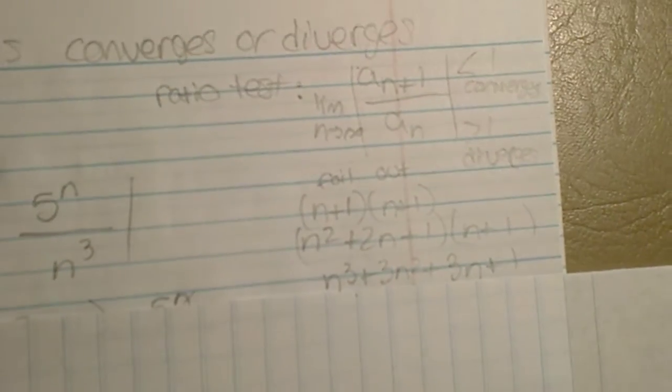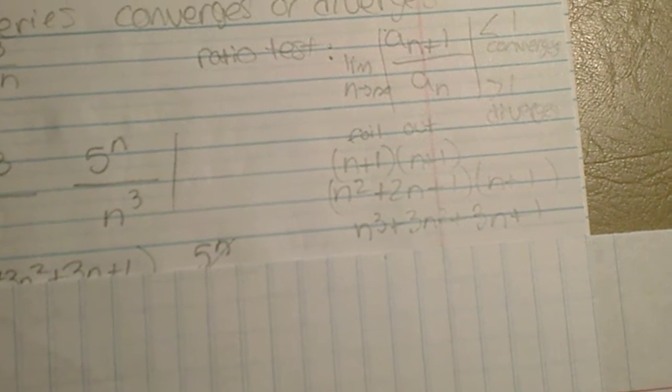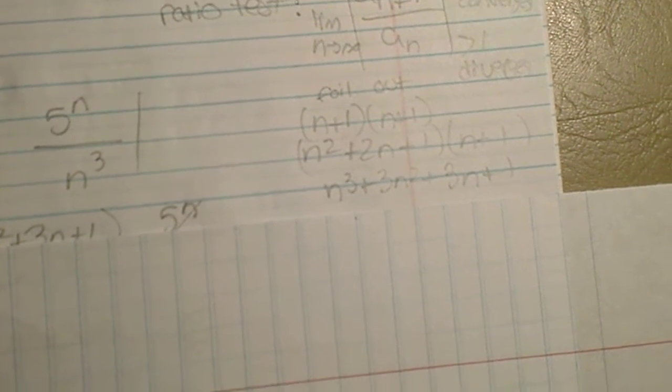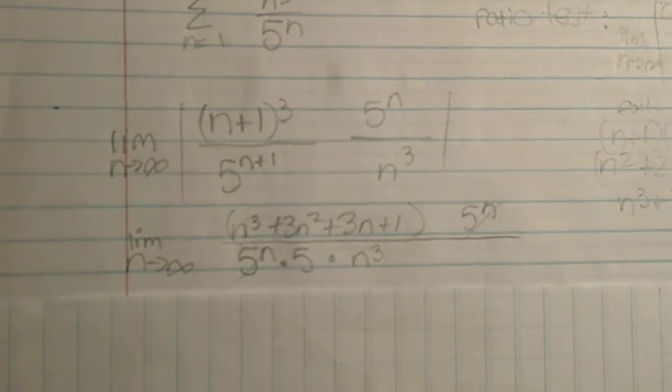we're going to FOIL out the n plus 1 to the third power, and we get n to the third plus 3n squared plus 3n plus 1, and then we rewrite it with what we have.